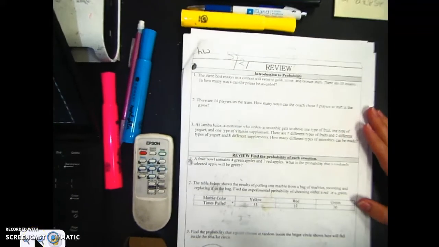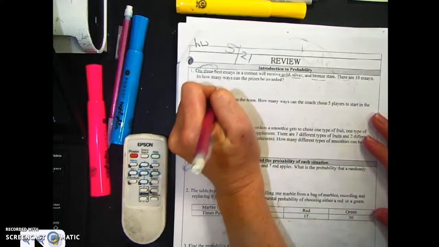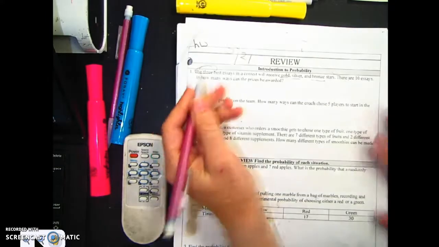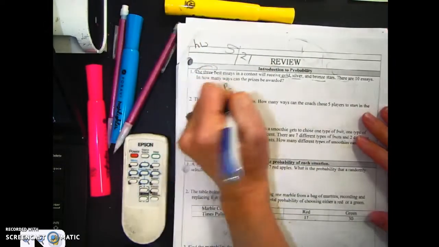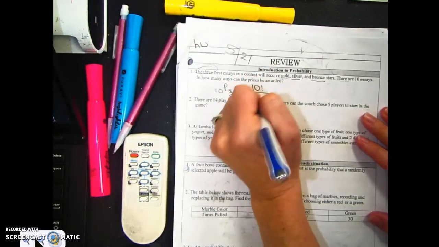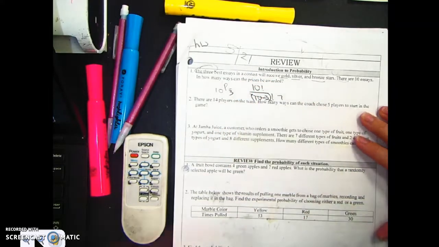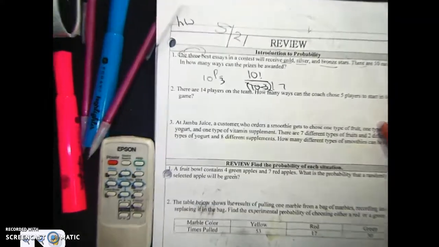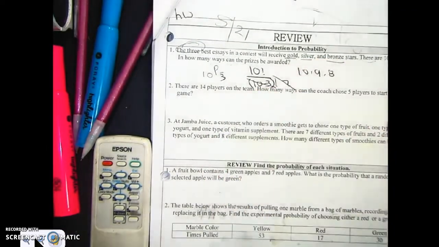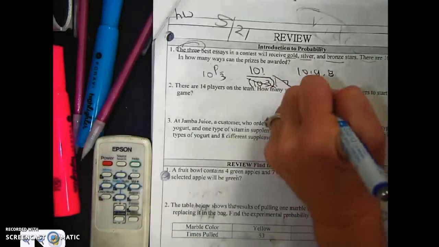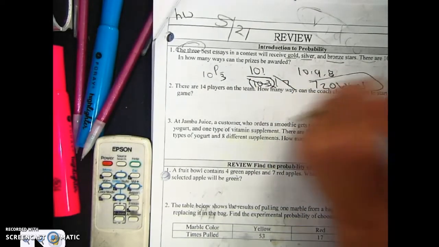Okay, so let's see, the 3 best essays, gold, silver, and bronze. There are 10 essays, so it matters who gets bronze, who gets gold, who gets silver. 10P3, let me use pen. So 10 factorial over 10 minus 3 factorial, which is really 10 times 9 times 8, since 7 factorial and the rest cancel. Let me zoom that in a little bit, sorry. 9 times 8 is 72, so 720 ways.